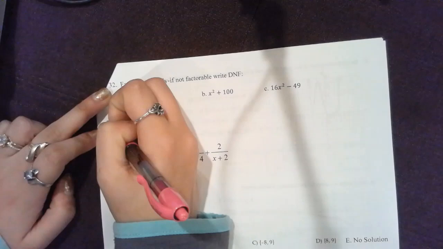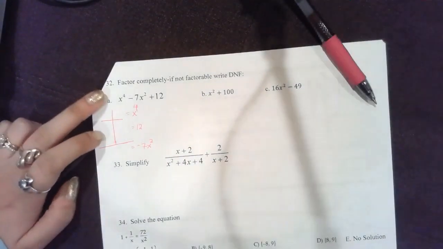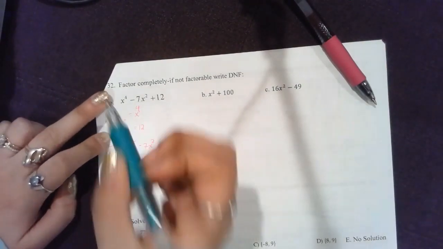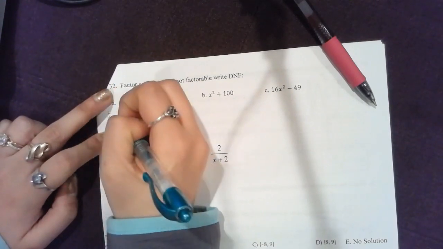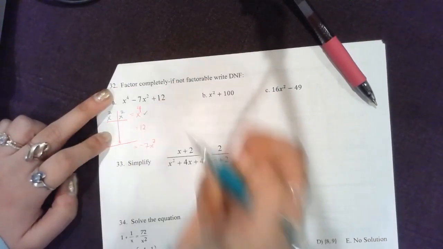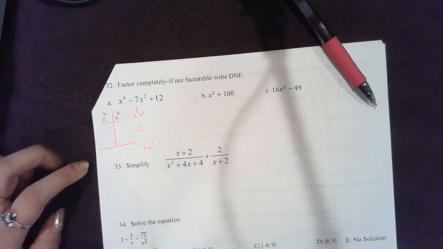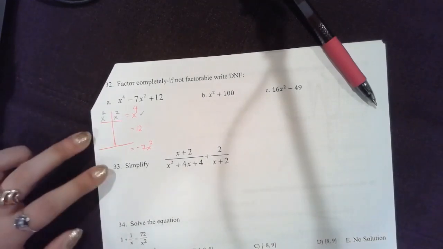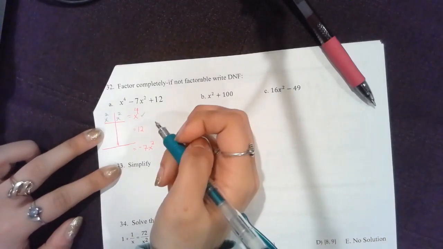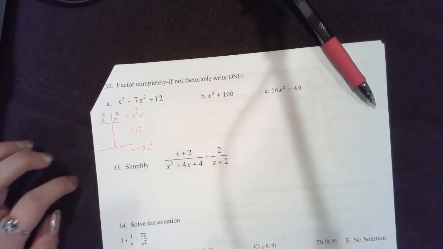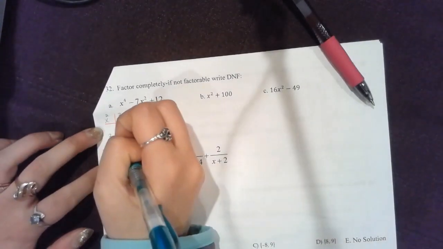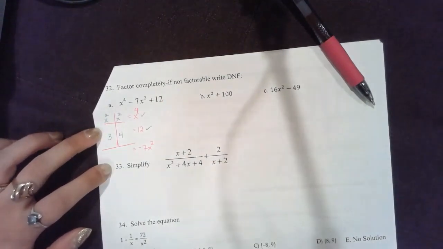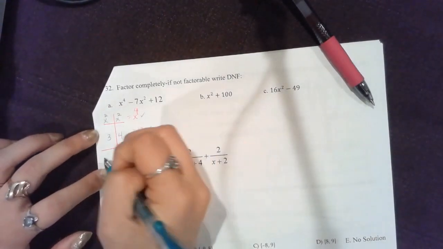So we know x squared times x squared equals x to the 4th. And now I need two numbers that'll multiply to give us 12. So I'm going to do, let's see, 3 and 4. That's positive 12. If I multiply going down, we get 3x squared plus 4x squared.